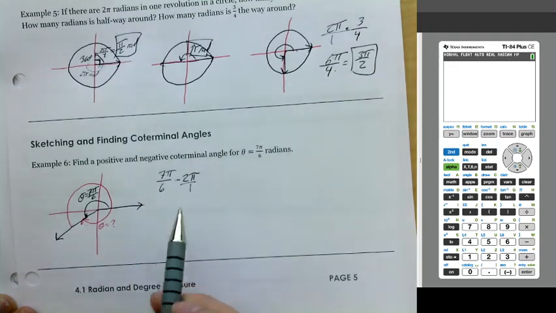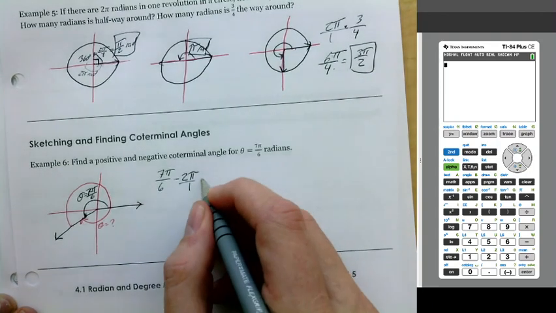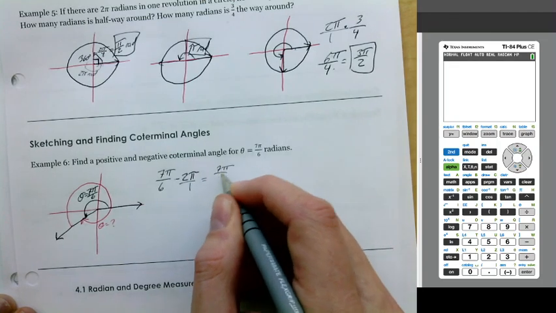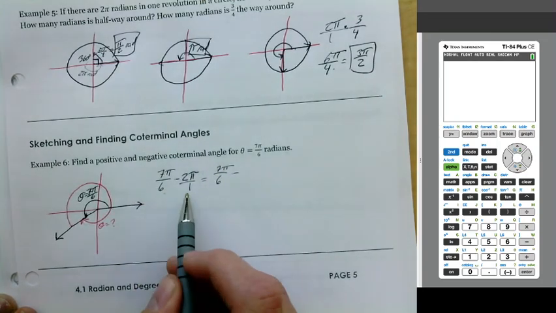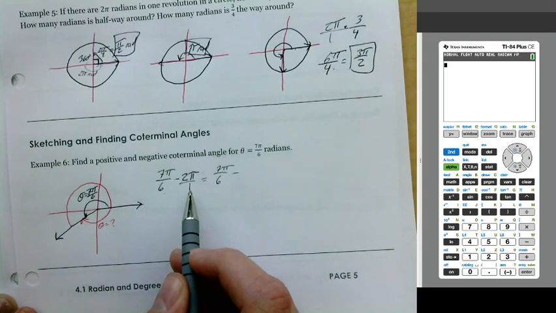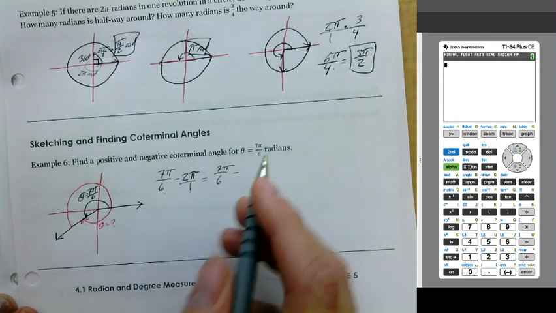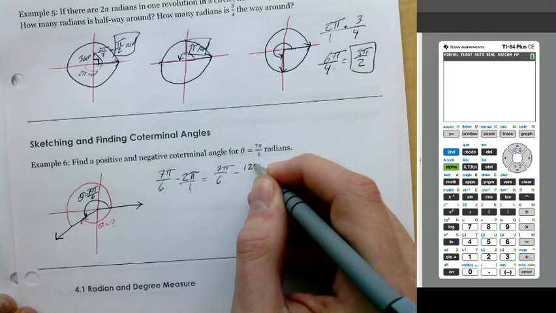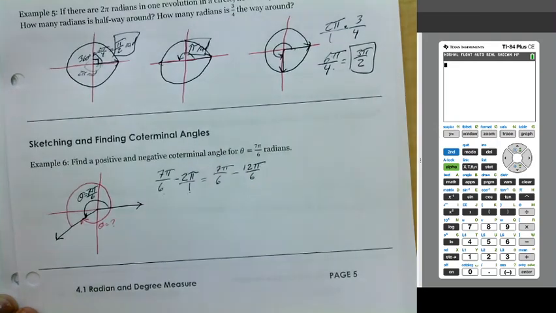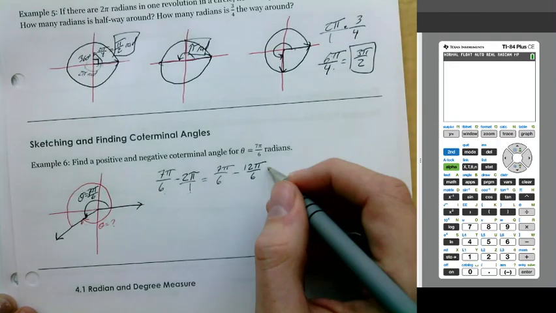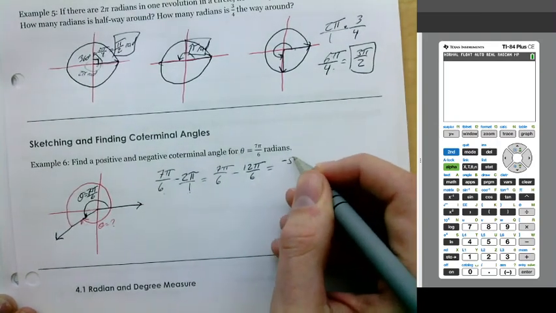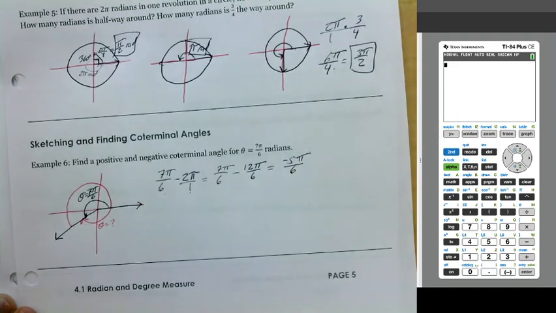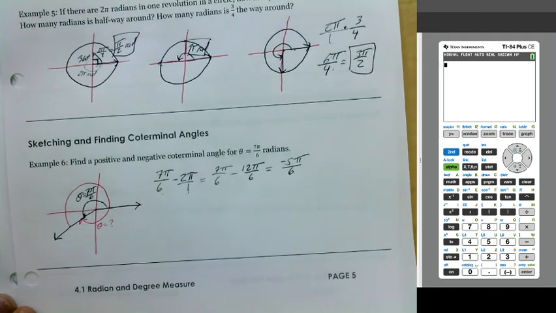So to answer this question, how do we subtract fractions? Well, we need a common denominator. So this is equivalent to 7 pi over 6 minus, and now I need a denominator of 6. If I multiply this denominator by 6, I have to multiply the numerator by 6. So we're subtracting 12 pi over 6. And 7 pi over 6 minus 12 pi over 6 is going to be negative 5 pi over 6 radians. So that's a negative coterminal angle.